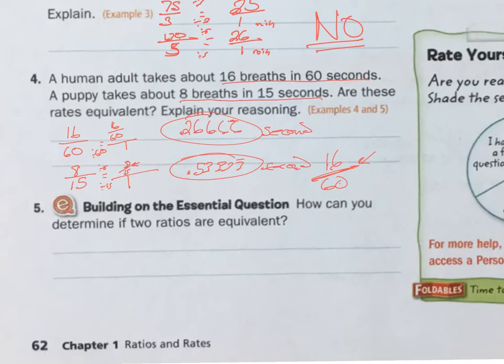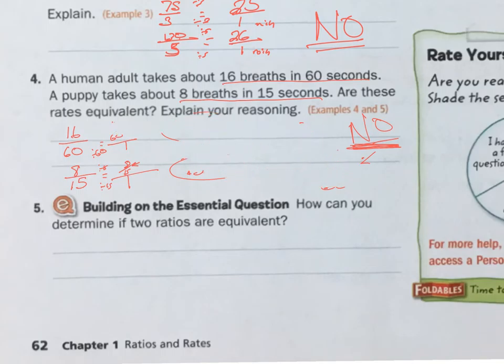A human takes less breaths per second than a dog takes. So are they equivalent? No, not at all. Okay. The other way we could have figured this one out is, if you remember in the teaching video, one way I showed you to find out if you have fractions that are equivalent is the crisscross method. Okay, and I think you've seen that before, but I'm going to do this other way in blue. So you have 16 over 60, and you're going to say, are these equal?